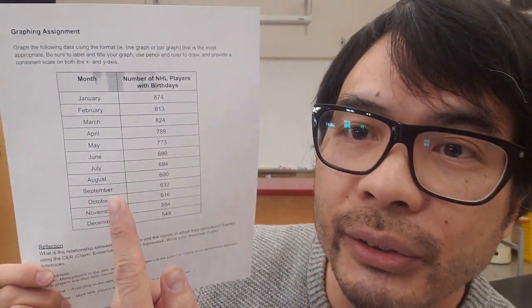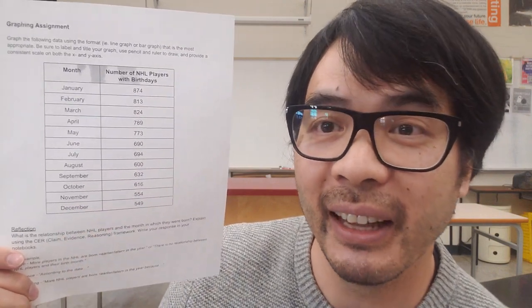Another thing I'm doing to introduce CER is getting students to graph some real world data and then write CER statements using a framework I give them. For example, I give students this data, which is the birth months of professional hockey players in the NHL. Then I ask students to graph this data. And then I ask them this question: what is the relationship between NHL players and the month in which they were born? Explain using the CER, that's claim, evidence, reasoning framework. And then I give them the framework below.